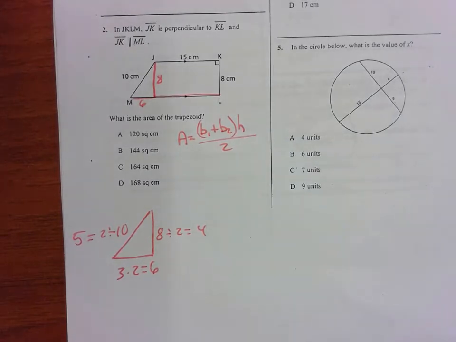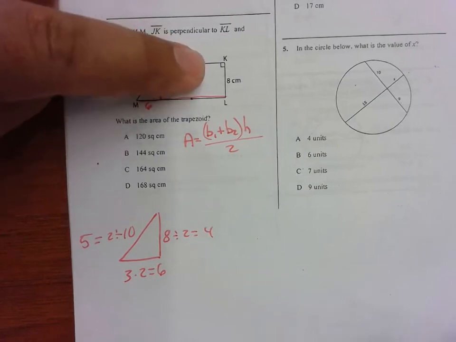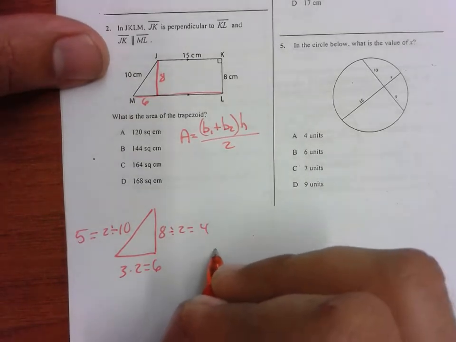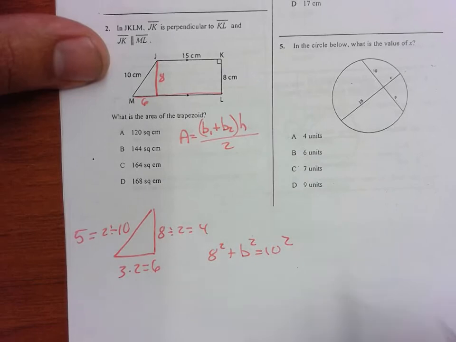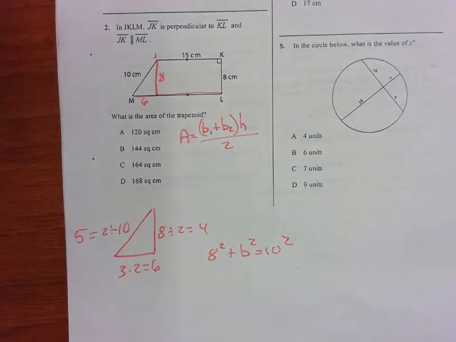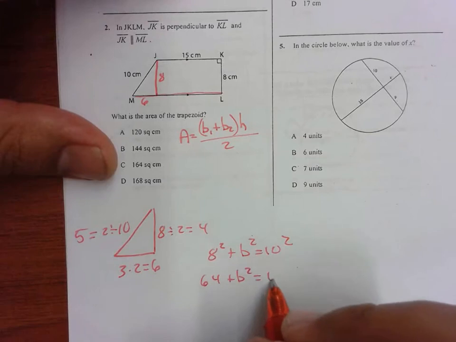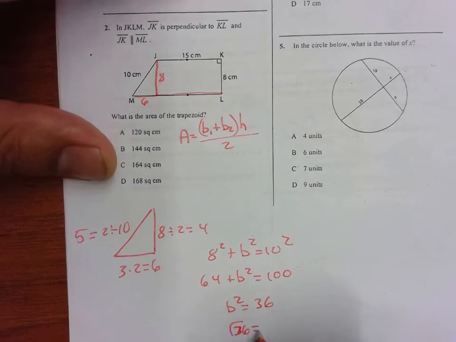Like, split up the shapes. No, I got the area of this, and then add the area of that. If they don't remember that it's a 3, 4, 5, even though they should, you are going to do 8 squared plus b squared equals 10 squared, because 10 is your hypotenuse, which is 64 plus b squared equals 100. Subtract 64, b squared equals 36, so the square root of 36 is 6.